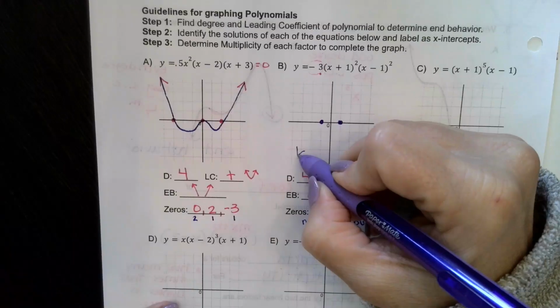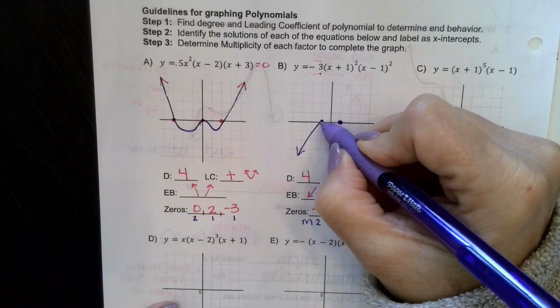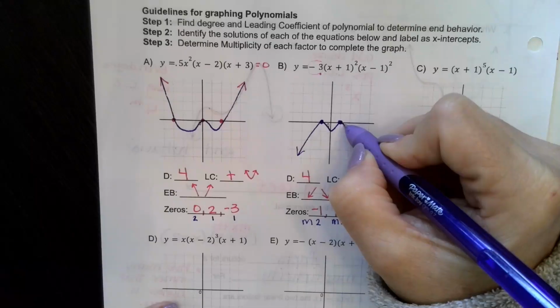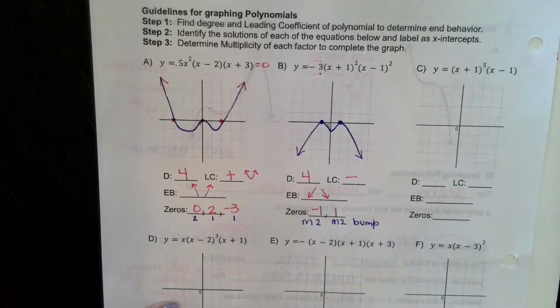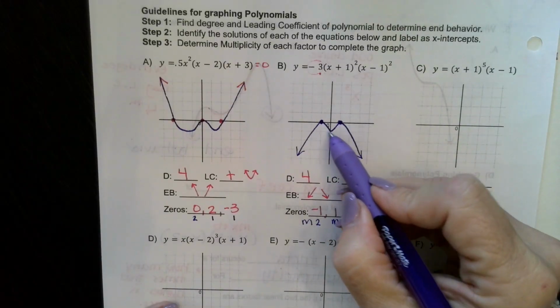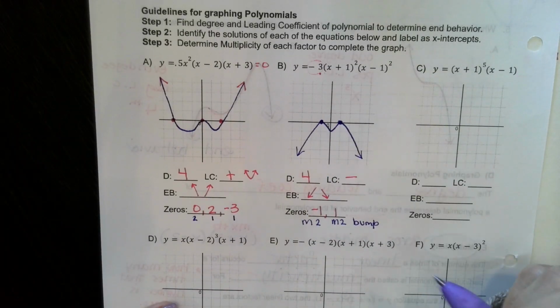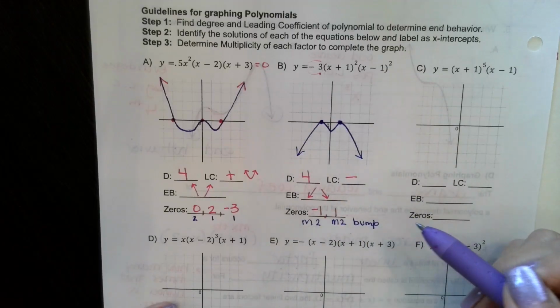So I start at my end behavior. I'm going to bump off this line, turn and bump off this line, and then I come down. Again, we're not worried about where this is right now. We'll get into more specifics. Right now, we're just looking for the shape. That's all we care about.